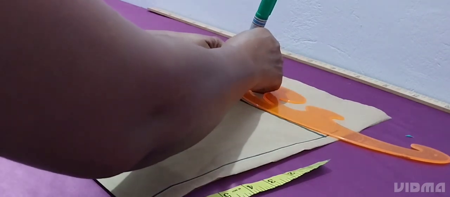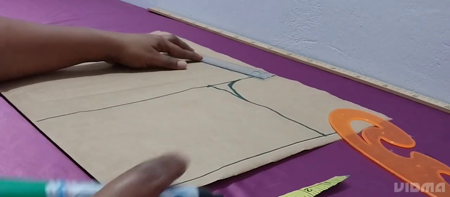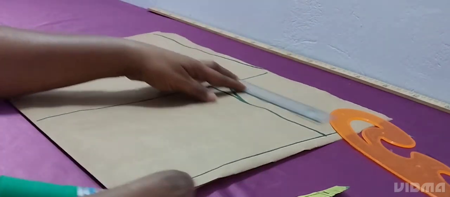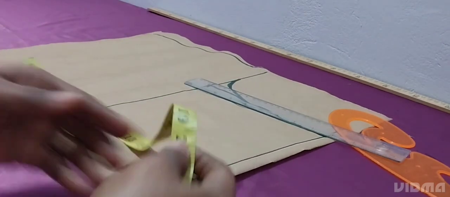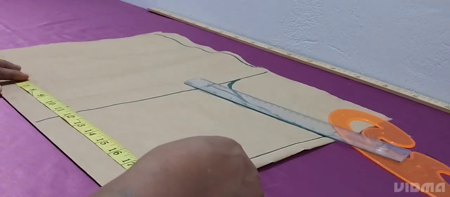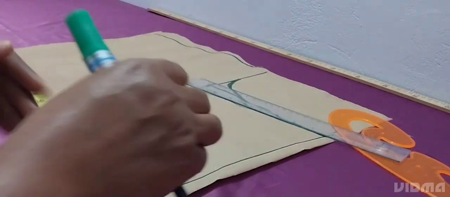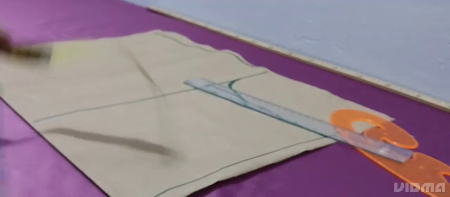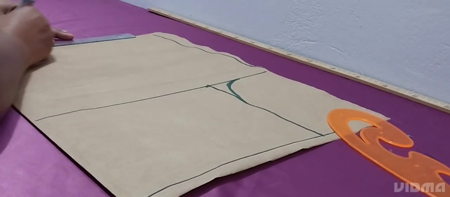So that's it. Now we'll measure from the shoulder to the nipple, then from the shoulder to the underbust, then from the shoulder to waist. The shoulder to waist is 19. I'm marking the 19, and I added a half-inch sewing allowance, so 19.5. So I'll rule that line.